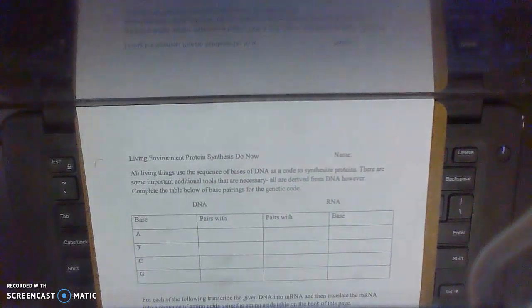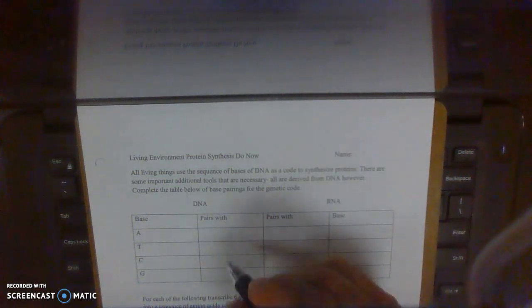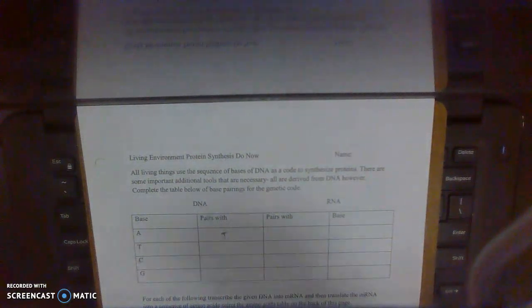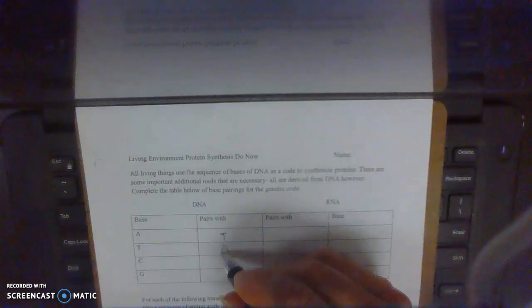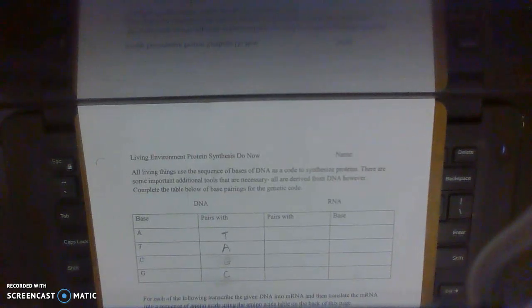So I'm going to switch to my Chromebook camera with the mirror on it, and we're going to fill out this table first. Knowing what I know about DNA and RNA now from doing the DNA and RNA nucleotide activity, I want to know what on DNA pairs with A. Well, you know from the base pair rule that T pairs with A on DNA, and A also pairs with T on DNA. C goes with G, right? And G goes with C. Pretty simple. The base pair rule for DNA is pretty straightforward, and you know that.